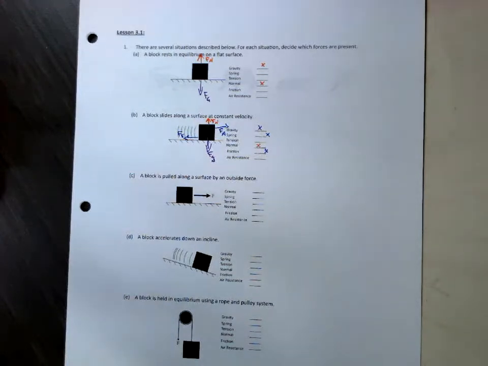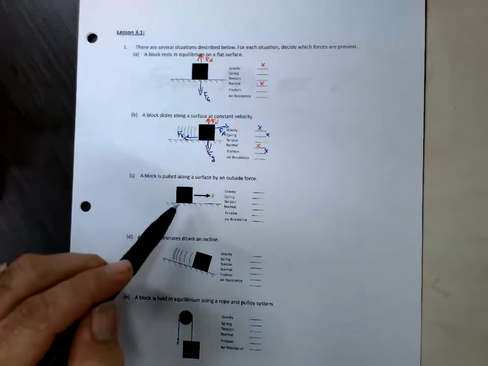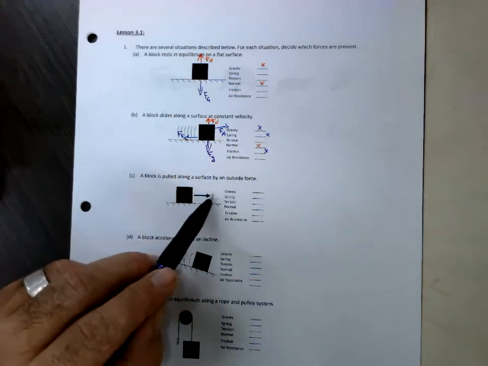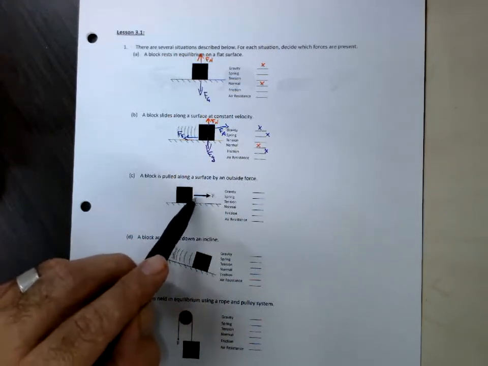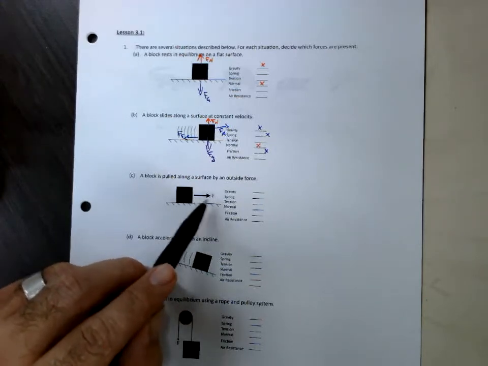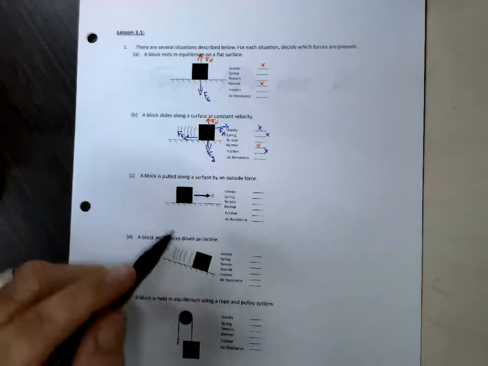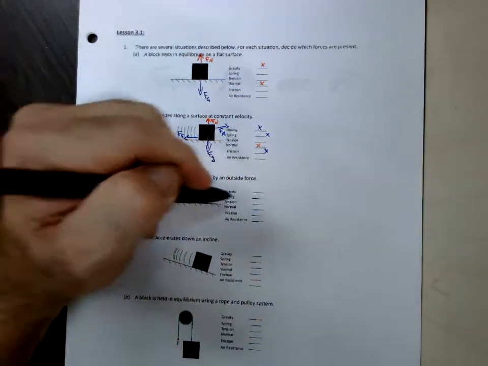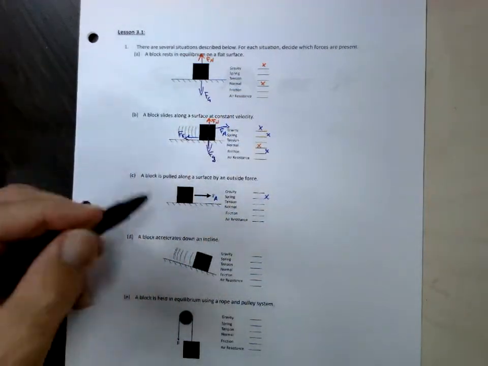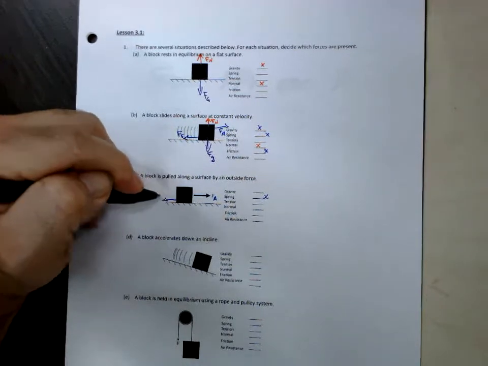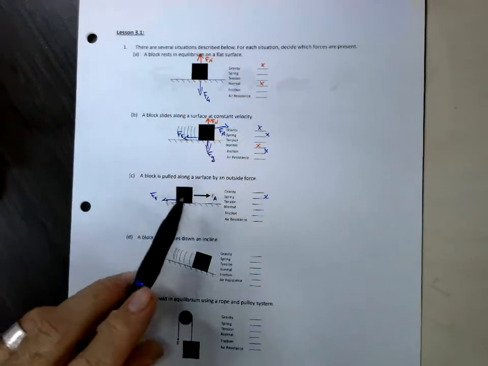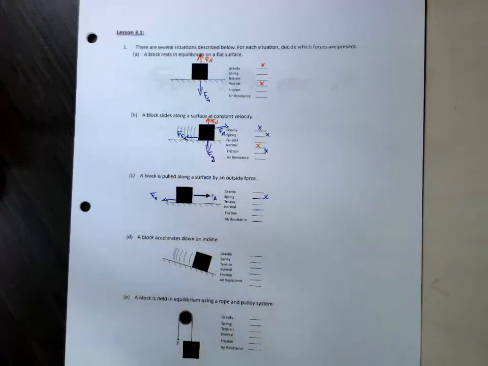Now, in the next problem, we again have a block being pulled along the surface by an outside force. Now, this is being pulled by a force, but we see that there is no direct connection from that force to the block. So that tells us that this force is an applied force, and we will have friction moving in the opposite direction, because friction is always opposite the direction of motion.